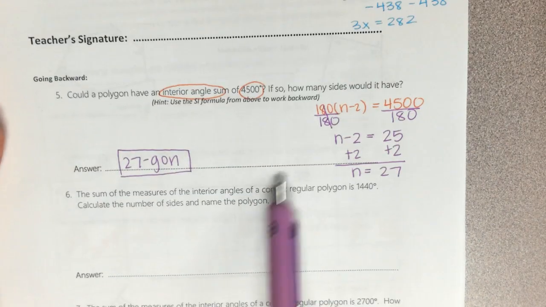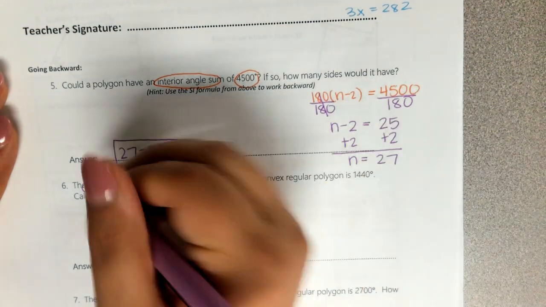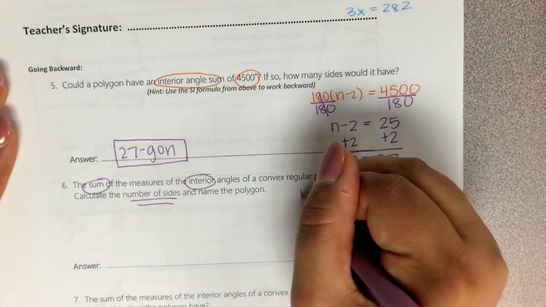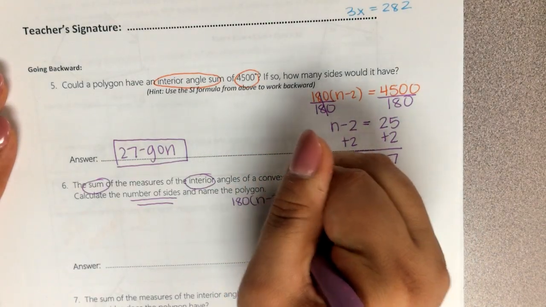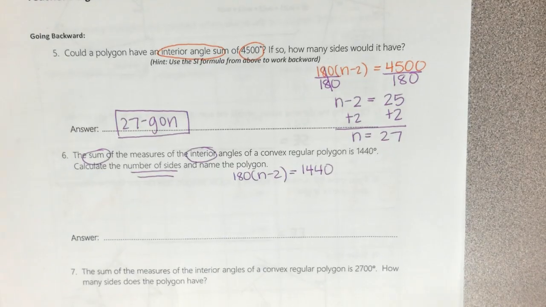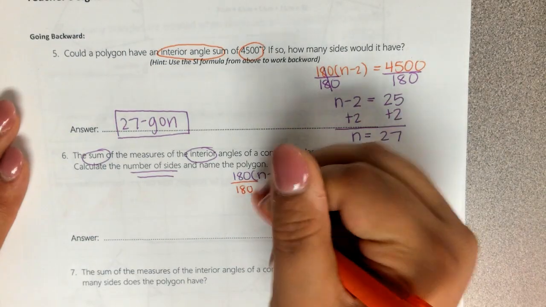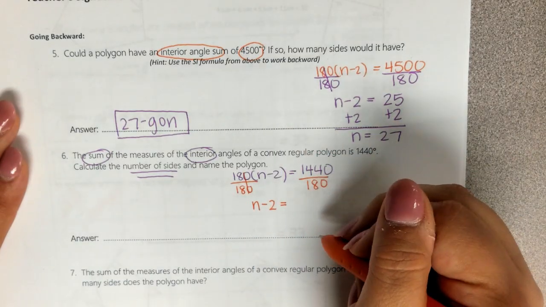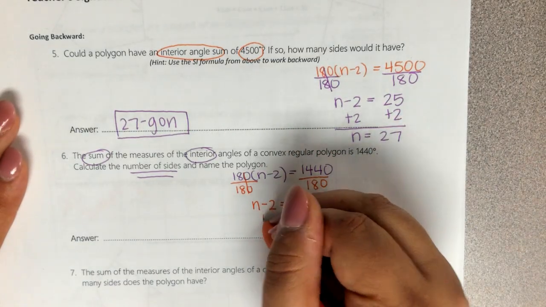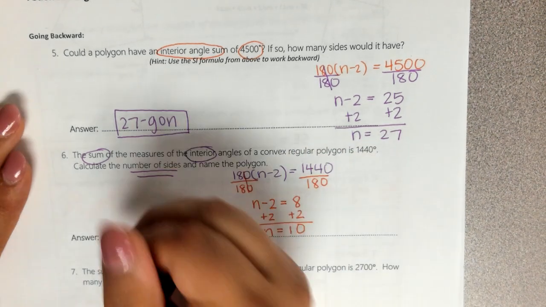All right. So as a reminder, if I give you the sum of the interior and I want to know the number of sides, you are going to set that equal to 180 times n minus 2. How do you solve it? What do you do first? Divide by 180. What did y'all get when y'all divided 1440 by 180? Y'all got 8. And then what do you do? And what is 8 plus 2? It's a decagon.